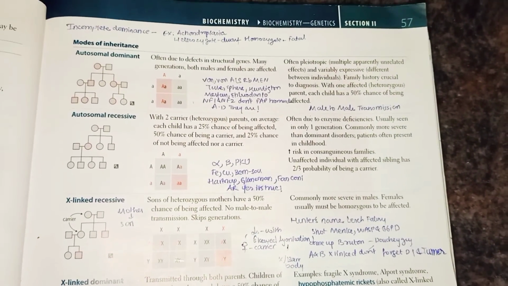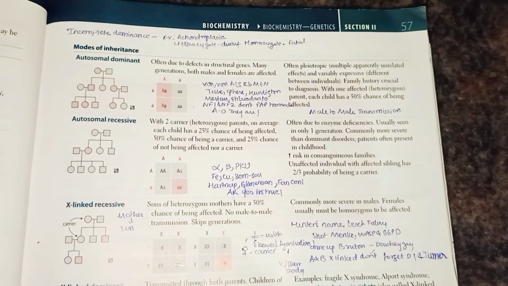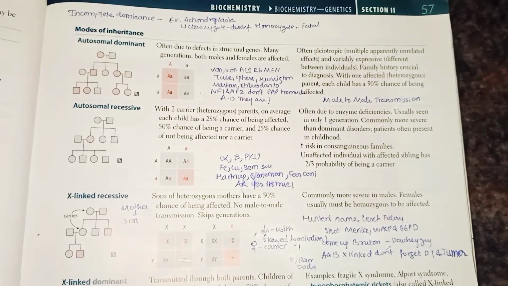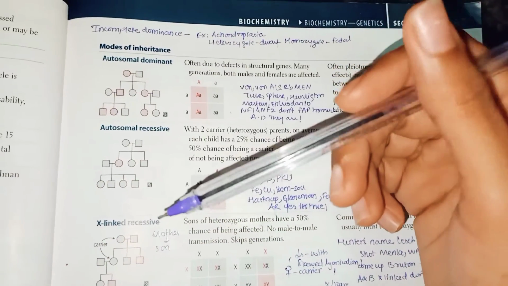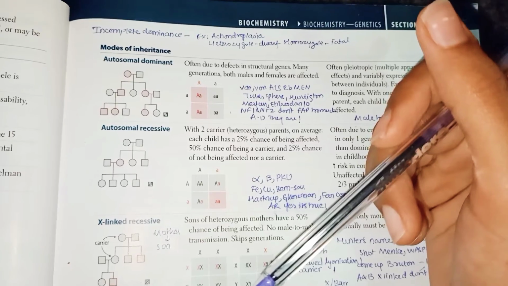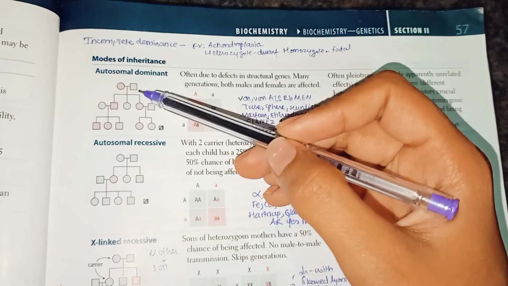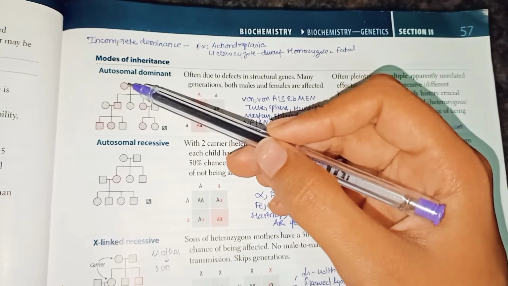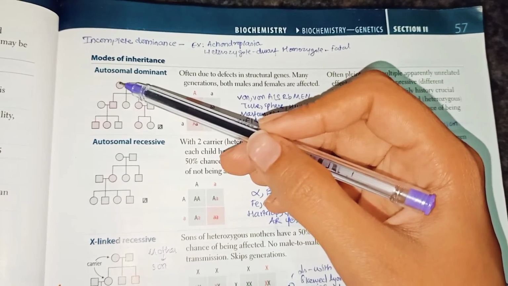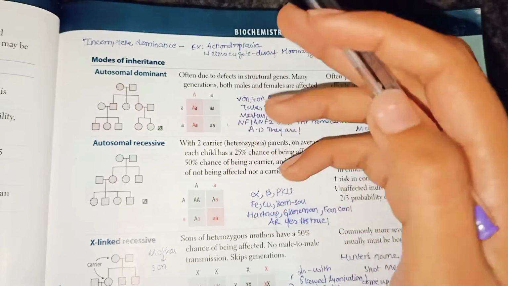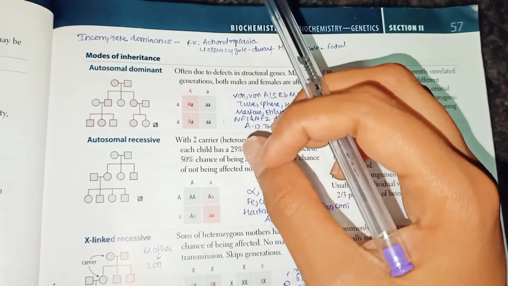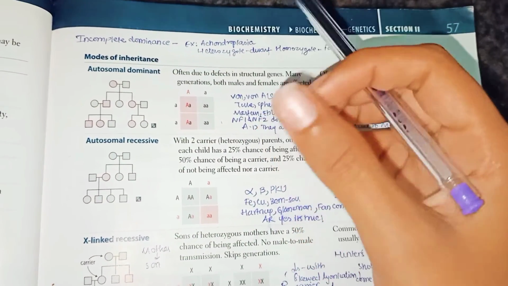Before starting modes of inheritance, we need to know the basic rules. The basic rules are, you need to understand the pedigree flow charts. So here if you see, this round shape represents female and this square shape represents male, and in this circle you can see it is filled with some color. If anything is filled with a color, that represents it is having disease.